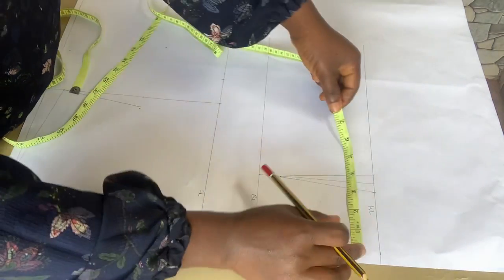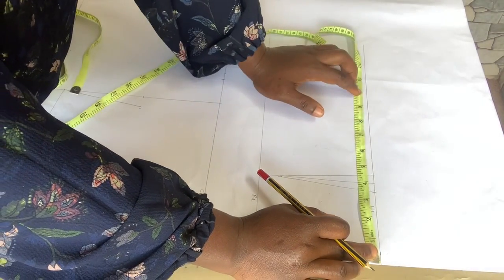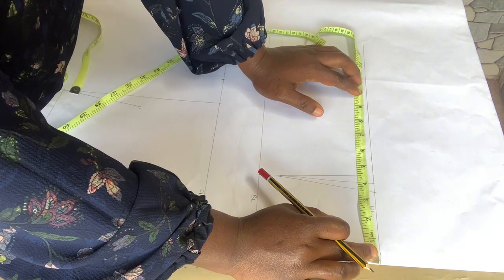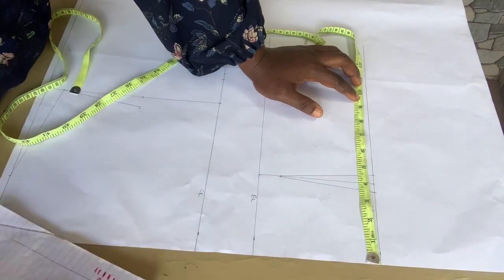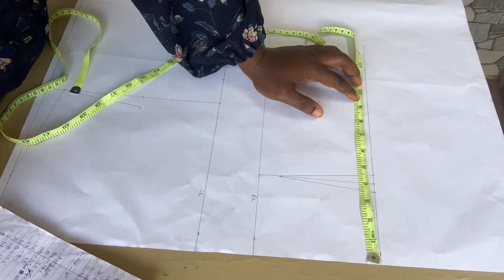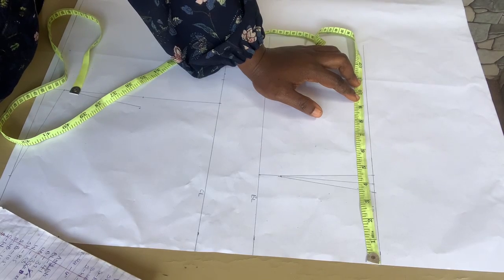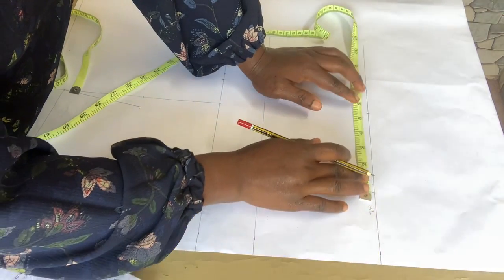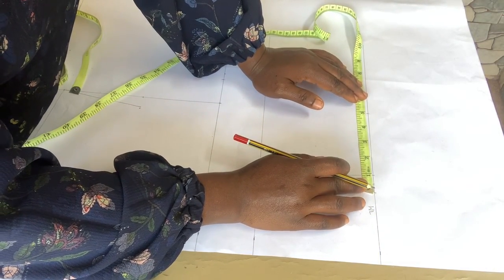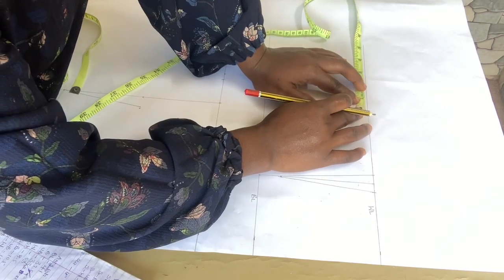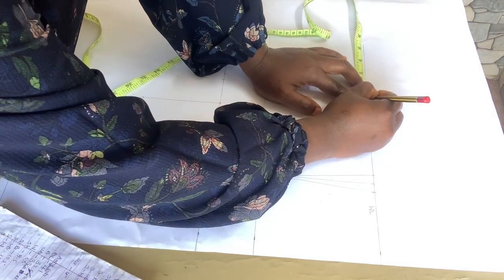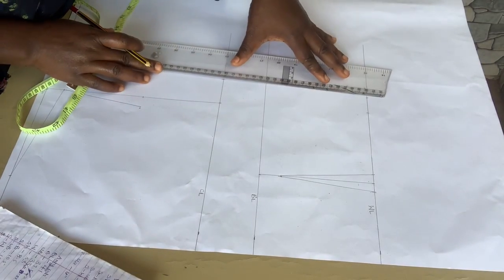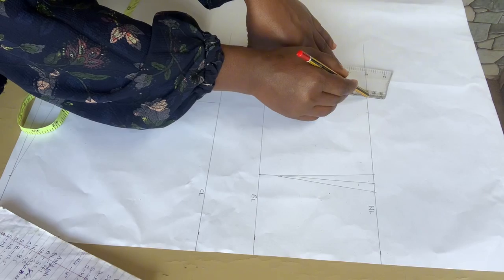Then on the waistline, the waist I'm working with is 34 inches. Divided by 4 is going to give me 8.5. So I'll mark that 8.5. Remember, we took 1 inch for that here, so you are going to replace back that 1 inch you took. So I'm going to replace it back now, and then I'm going to just connect the lines together like so.